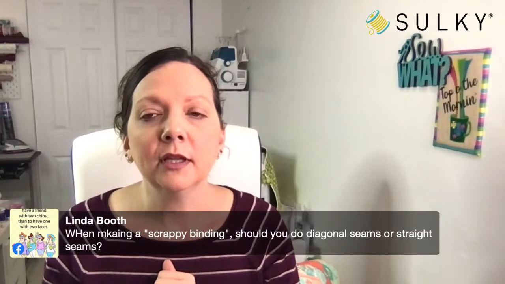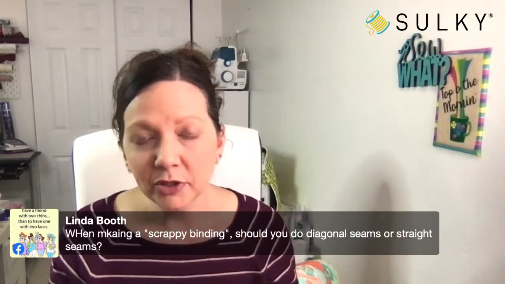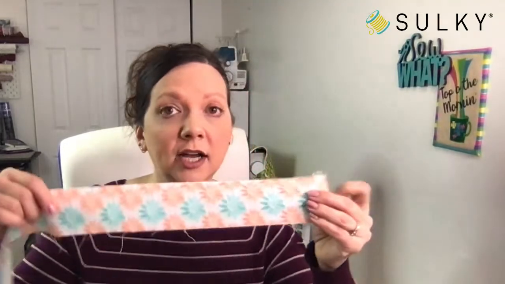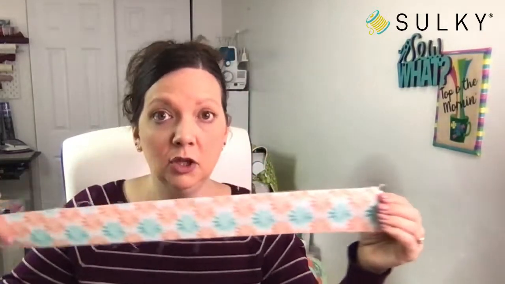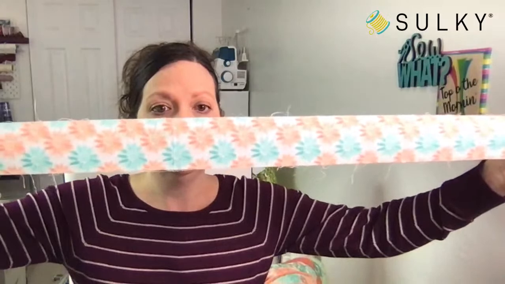Linda says, when making a scrappy binding, should you do diagonal seams or straight seams? So it's really a personal preference when you're not dealing with bias cut binding, which these jelly rolls are cut across the width, right? They are not cut on the bias. So if you use your jelly roll strips for binding, they're not bias cut.